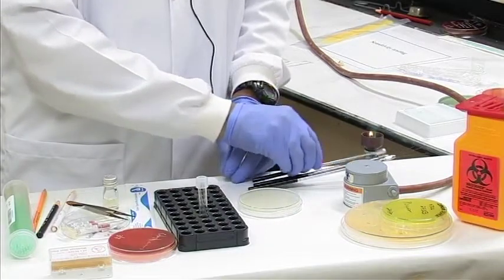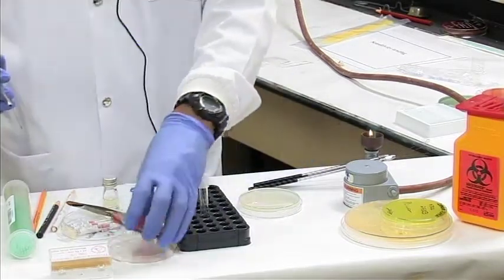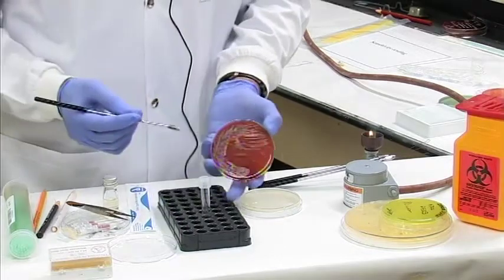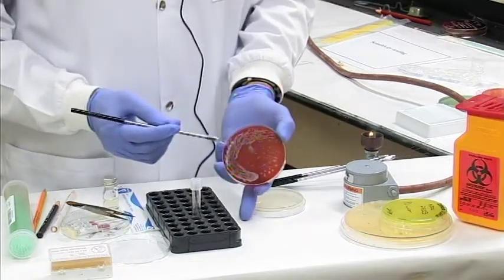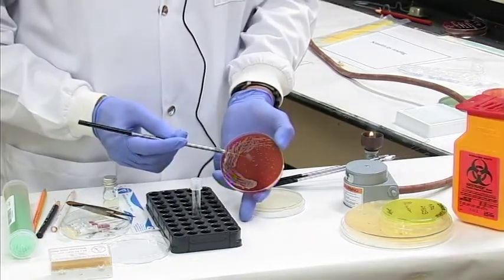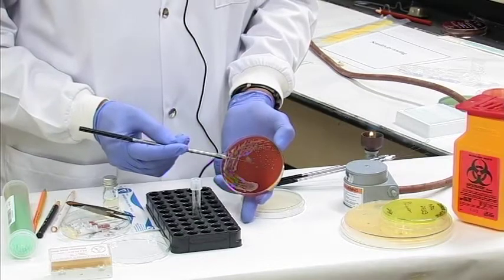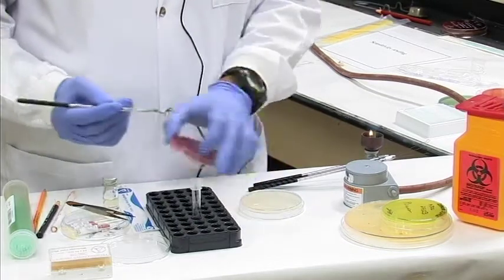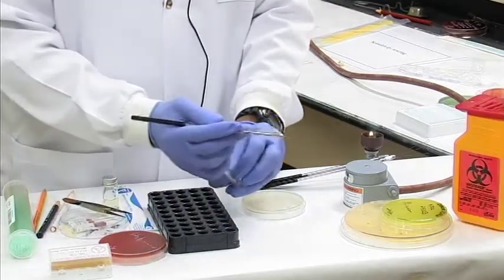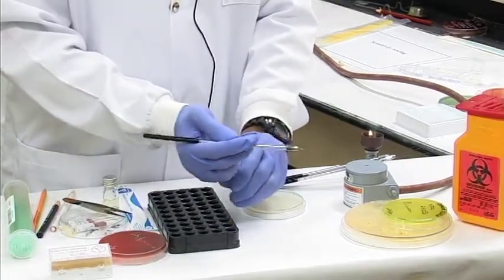We're going to use a flame-cooled loop, and we're going to pick up colonies. So remember, I explained before what a colony is. A colony is one of these dots, and we're going to pick up just about 2 colonies and inoculate it into some saline.